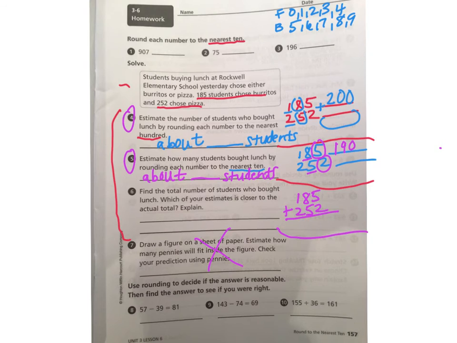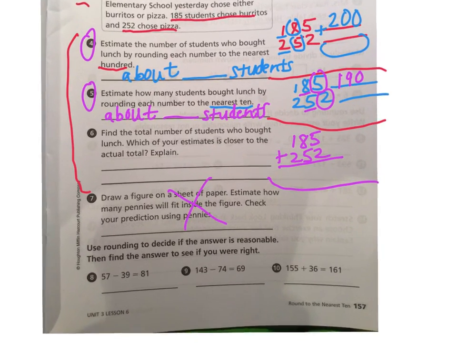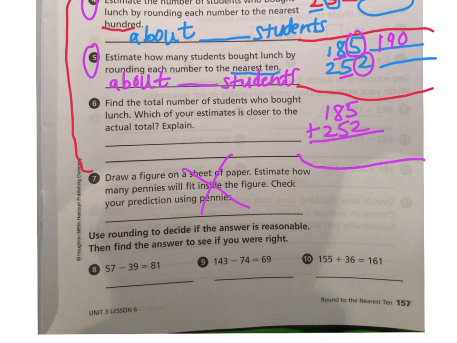Move this up just a little bit here to show you the bottom part. We are not going to use rounding here. We're just going to do the regular problem. So I want you to do 57, take away 39. And you're going to say, is this answer right here reasonable or not reasonable? Those are your two choices.